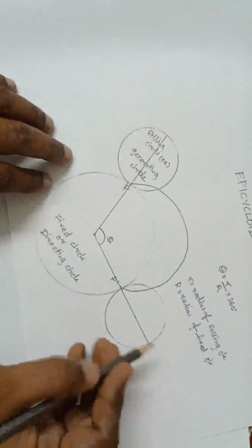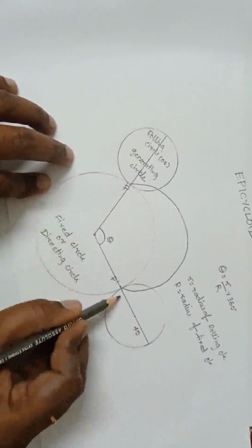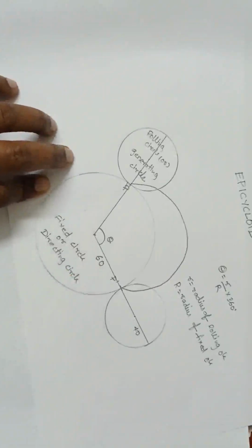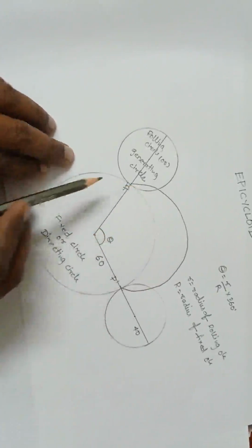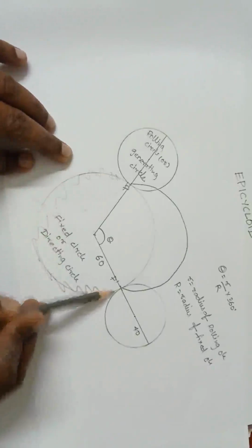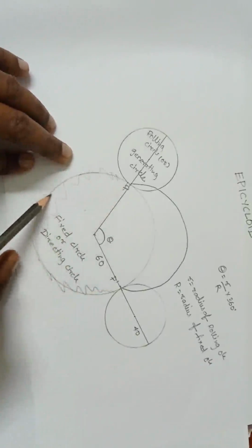What he has given? The radius of the smaller circle he has given 40 and the radius of the bigger circle he has given 60. Now here what is my answer? I want this curve, that's it. No need of this extra circle, extra part. I don't require the remaining one.